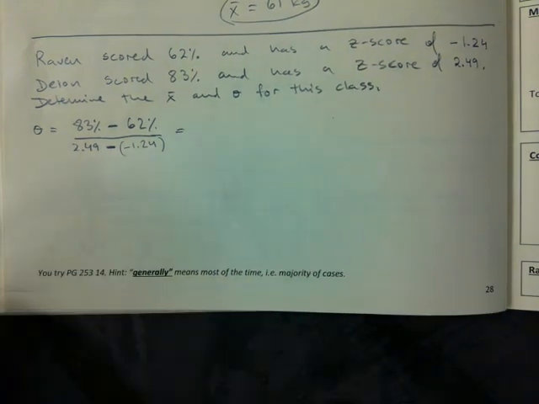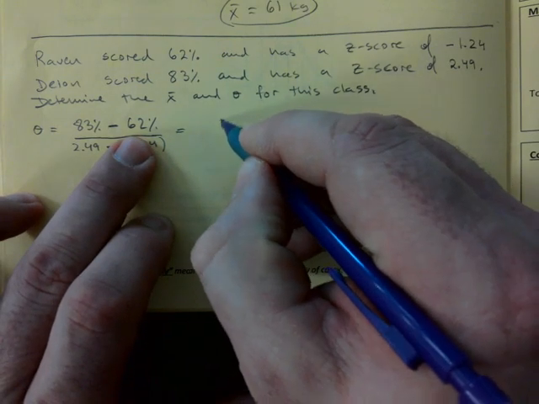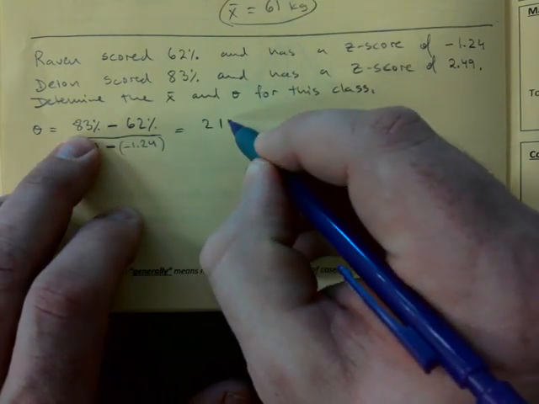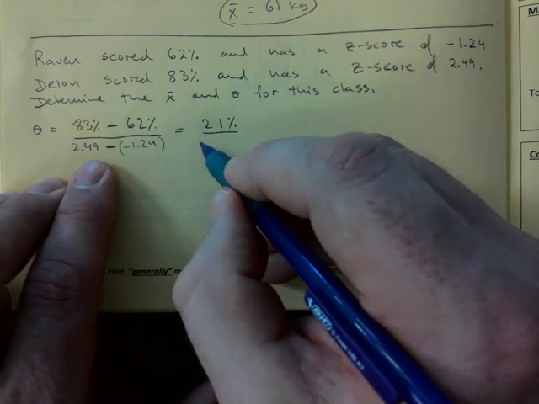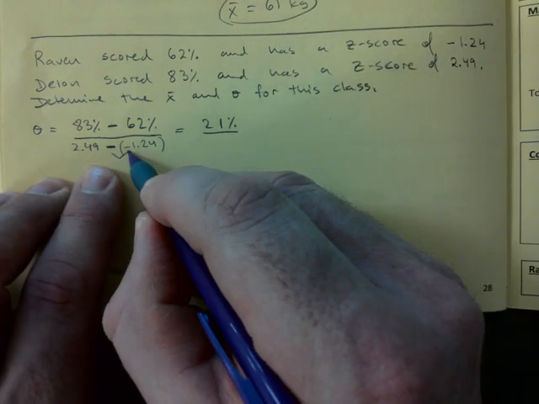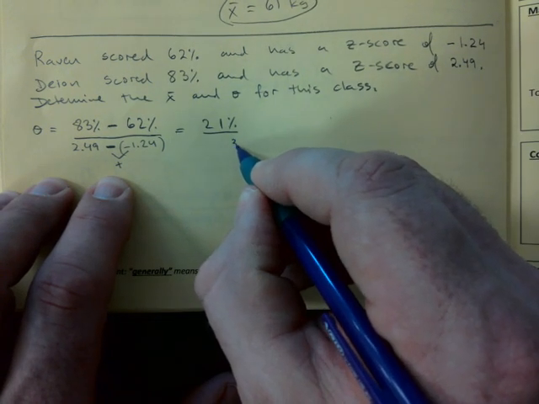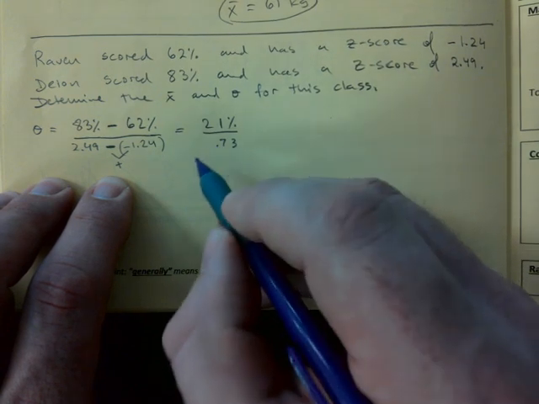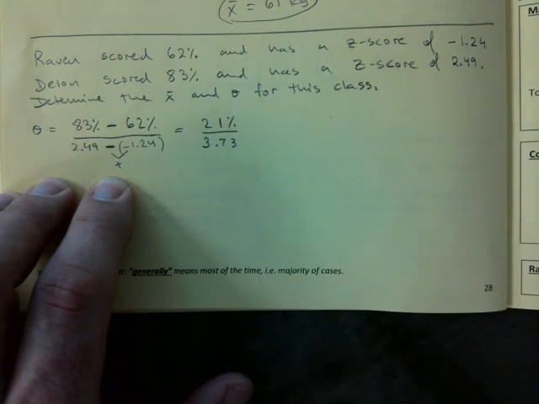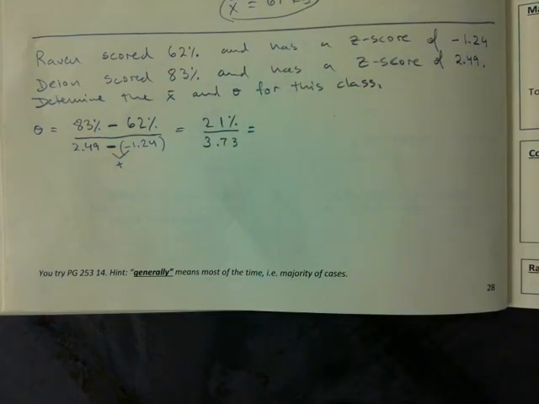And what is that, 11? No. 21. There we go, 21%. You can keep that as a percentage, right? And then this would be plus, right? You would actually add them up. Okay, so you've got 3.73, right? And now I need a calculator. Can't do it anymore.